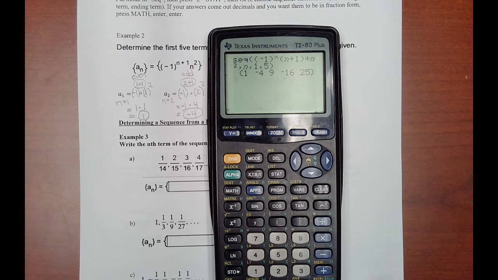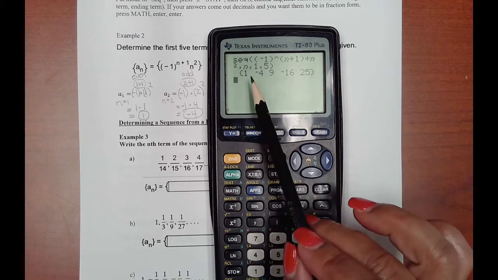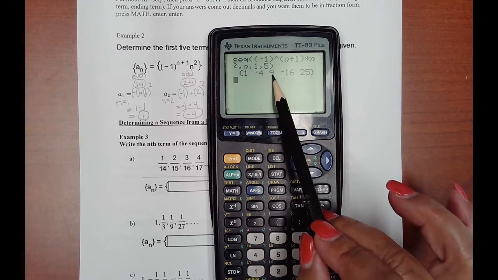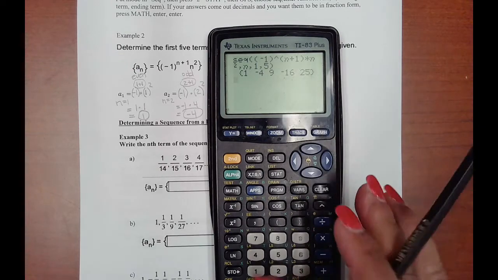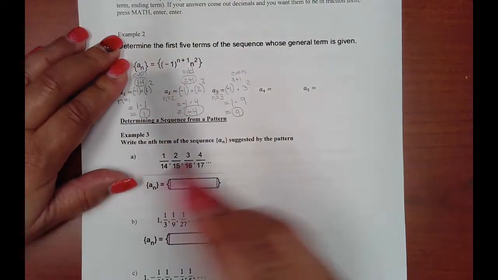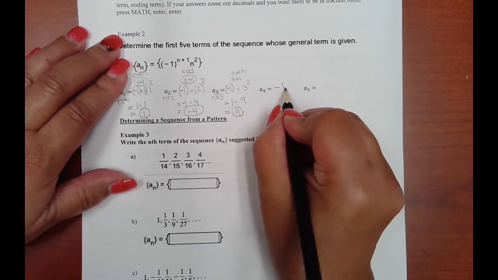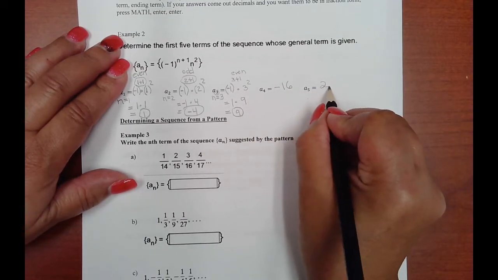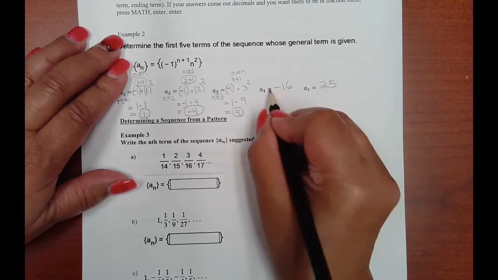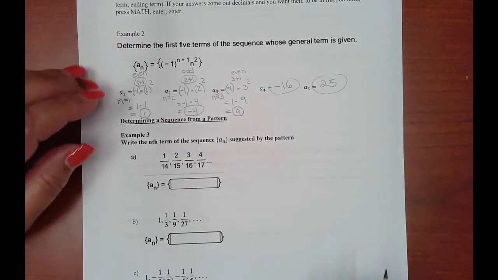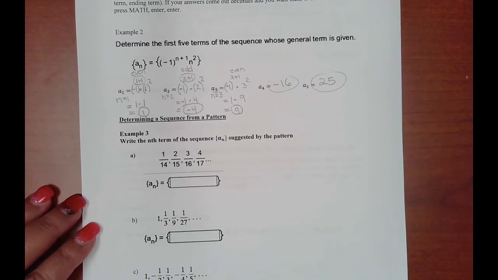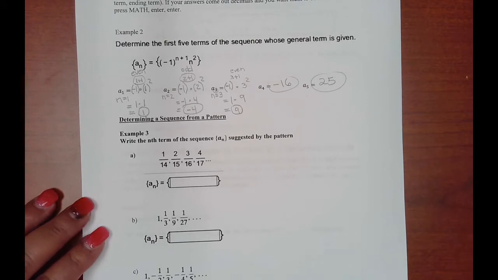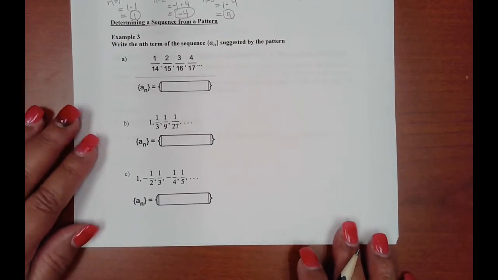And there you go. Here are the 3 terms that we got. 1, negative 4, and 9. Last 2 terms, negative 16 and 25. Okay, so we have all 5 terms. Some by hand, and then we did some by calculator.